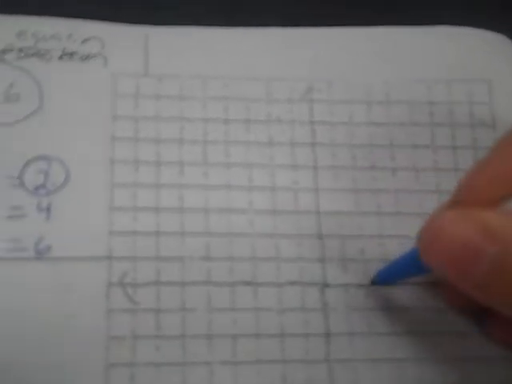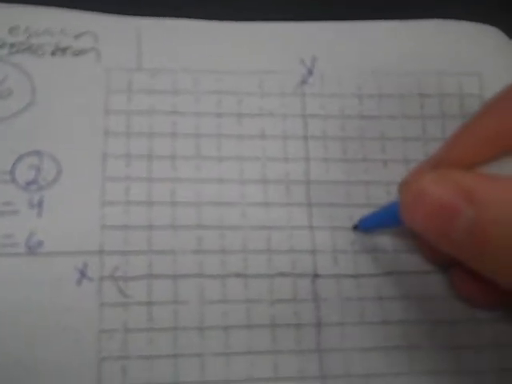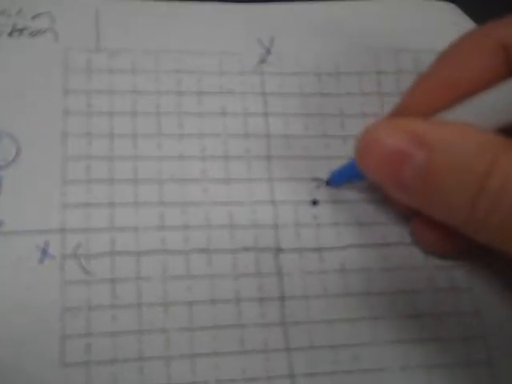Okay, so now I graph the coordinates. I got 2 and 2. That's a coordinate point of the equation. So I start in the middle. Remember, this is the x, this is the y. So if x is 2, I go forwards 2 and then up 2 because y is 2. And that's 2 comma 2.